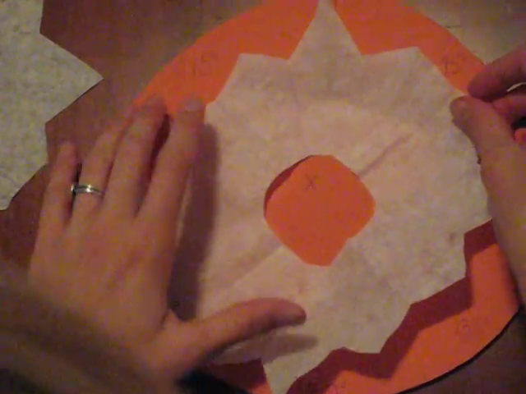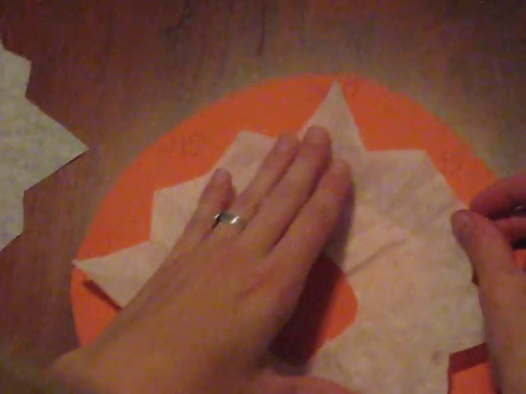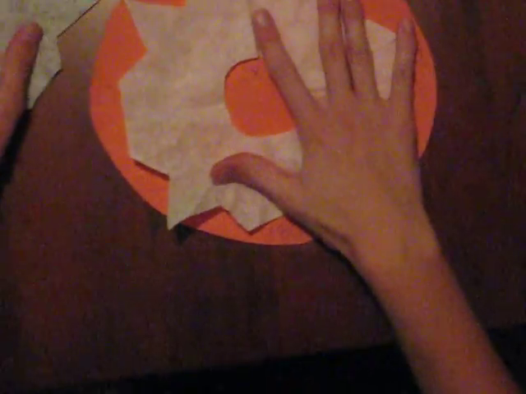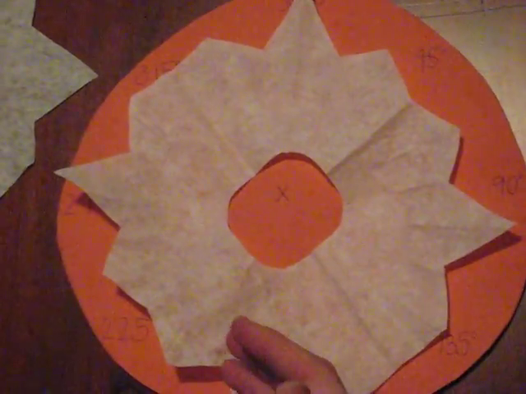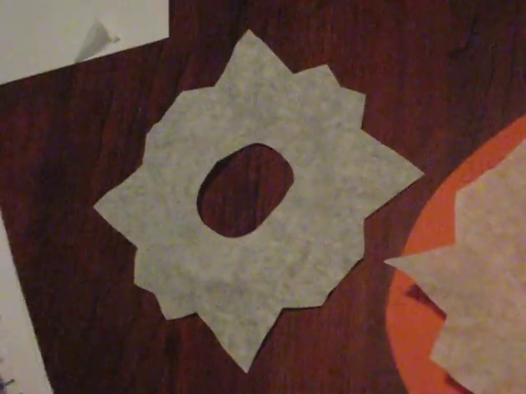Alright, so I'm going to rotate it 45 degrees. I'll put one of those points on 45, and this is clearly not the same thing as our original figure. So we can say that it doesn't have 45 degrees of symmetry. Let's move it to 90. And the figures are the same. So let's make a little note that it has 90 degrees of symmetry at the 90th degree.